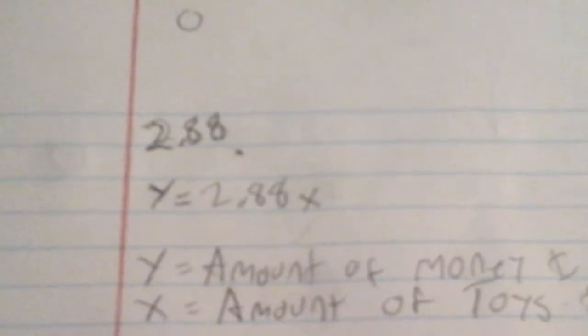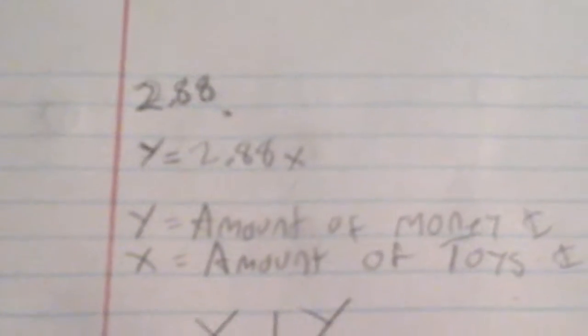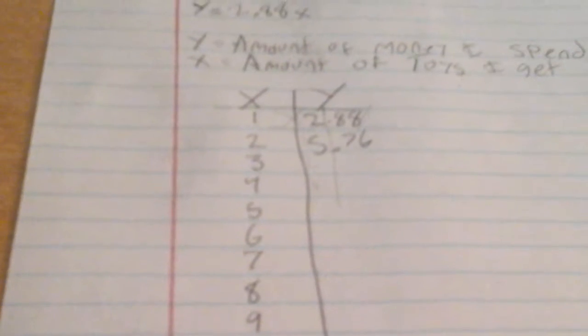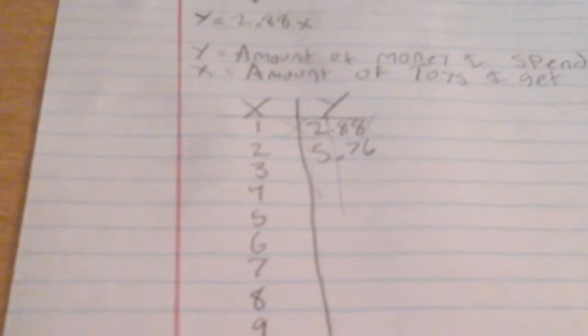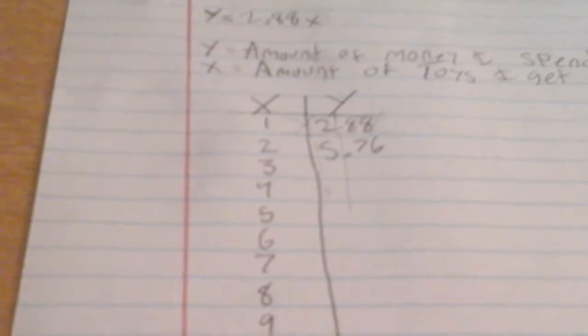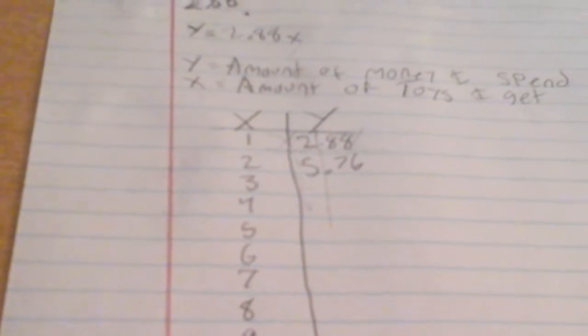So what we have to do is use the equation that we built earlier, y equals 288x. So obviously, one value of x is going to equal $2.88. Alright, then we double that, and I have to use the calculator really quick. And it did get bigger. It seems like it went up a few values in the dollar value, but it is $5.76. I'm going to show you how I got this.